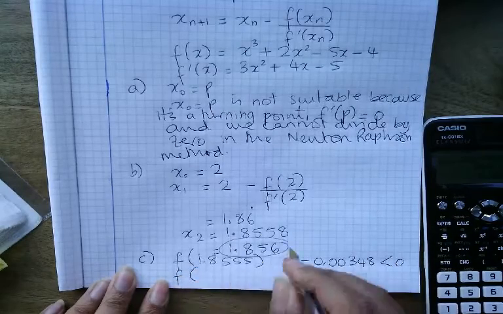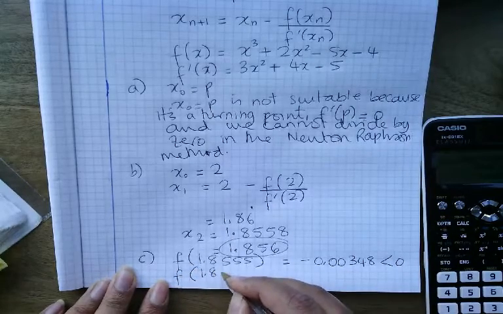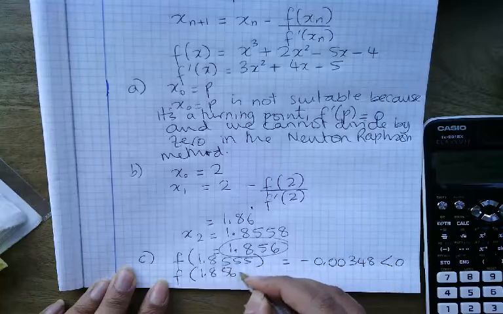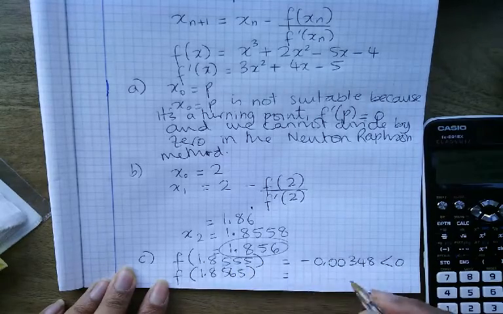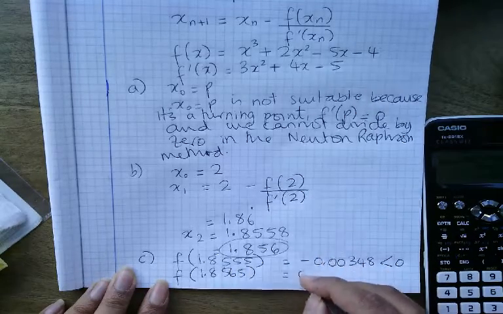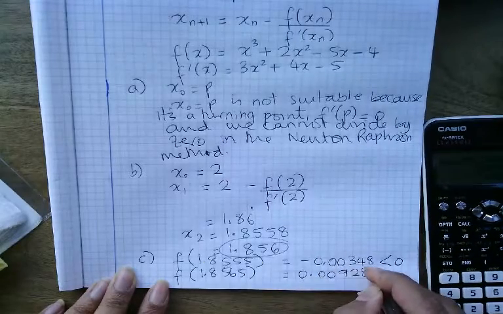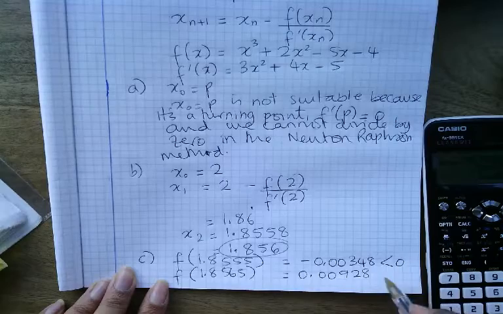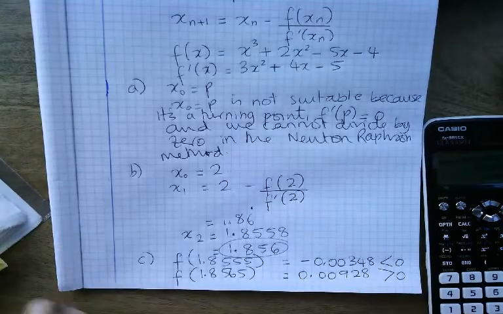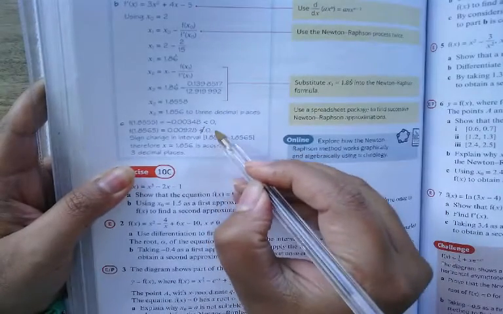And if I put the upper bound, which is 1.8565, if I substitute this into the function, I get 0.00928, and that is a positive. There's a mistake in the book here. There's many errors in the book.